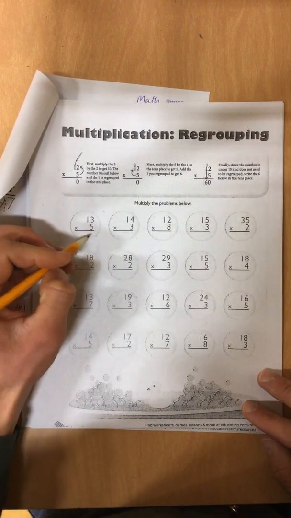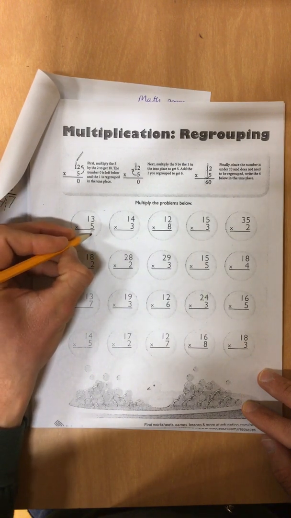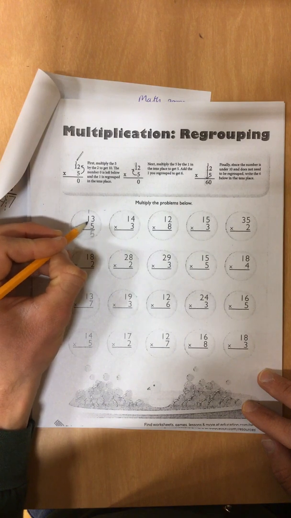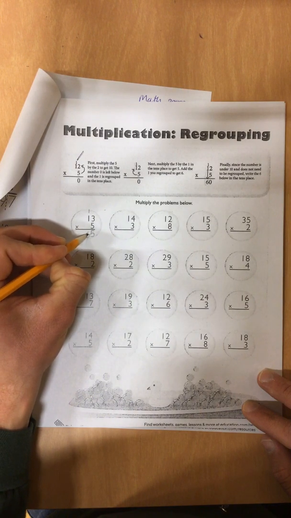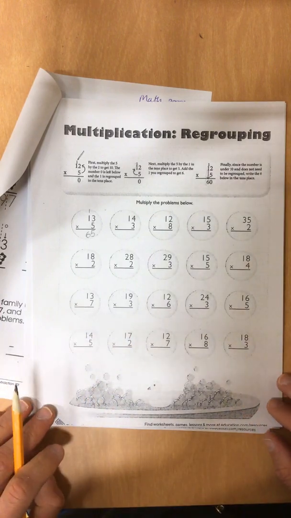Let's try one down here. 13 times 5. 5 times 3 is 15. Give ourselves a 5 there and a 1 up here. 5 times 1 is 5, plus 1 is 6. So 13 times 5 is 65. You can pause the video here to finish the rest of the page.